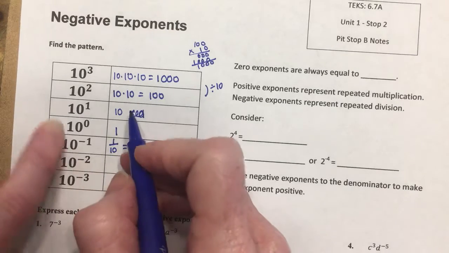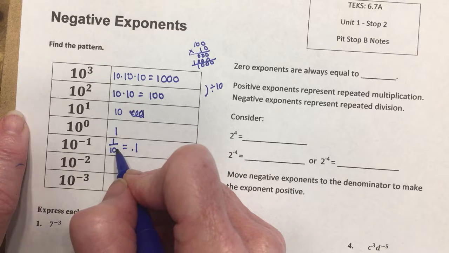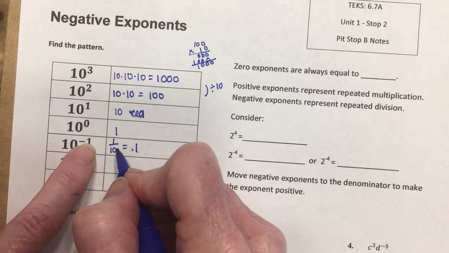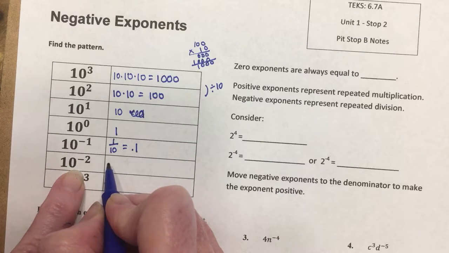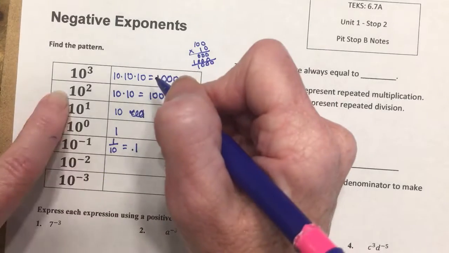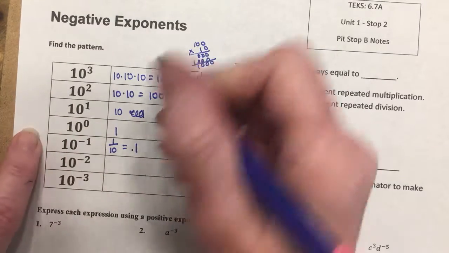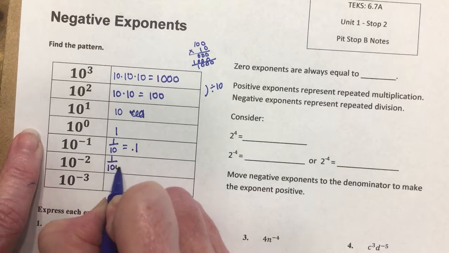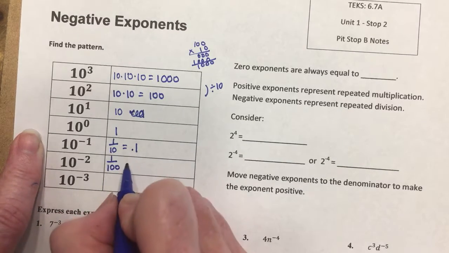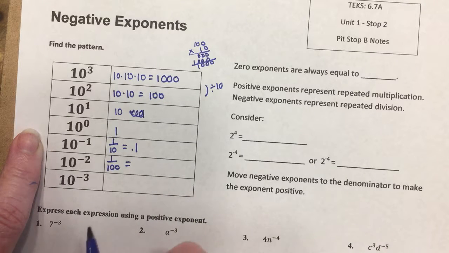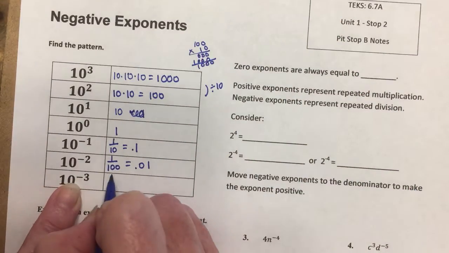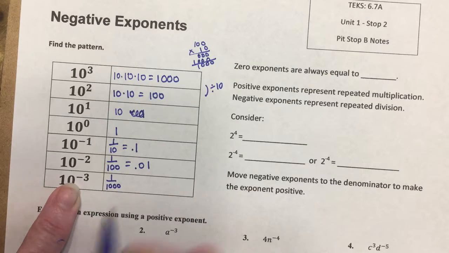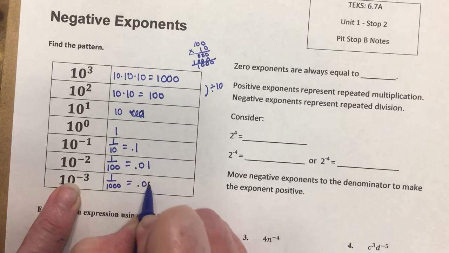Instead of dividing by 10 once, now maybe I'm dividing by 10 again. What was 10 to the second power? 100. So instead of 1/10, could we guess that this is 1/100? Yes, and we would be correct. That is 1/100. How do I write that? 0.01. What would you expect this to be? It can't be 1,000, so maybe it's 1 divided by 1,000. That's correct, 1/1,000. And so this would be 0.001.